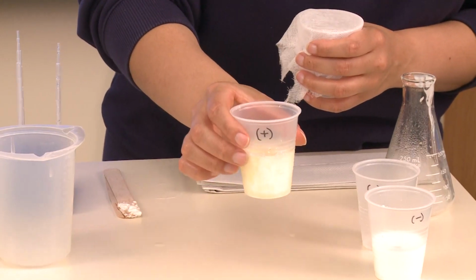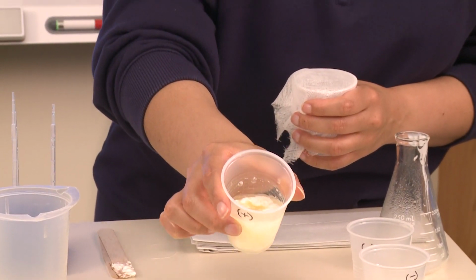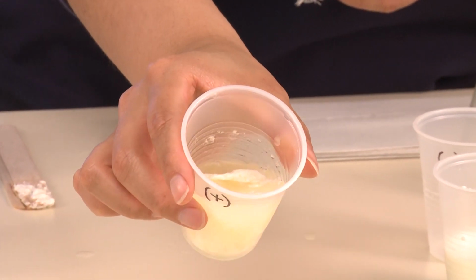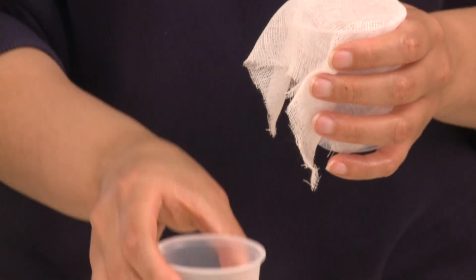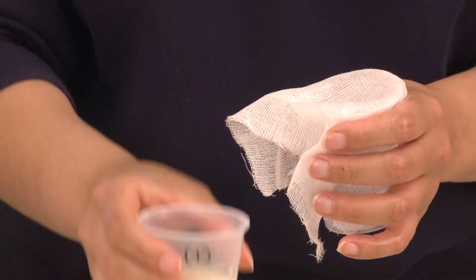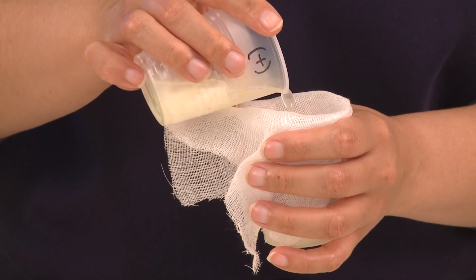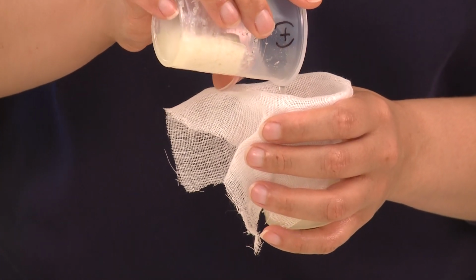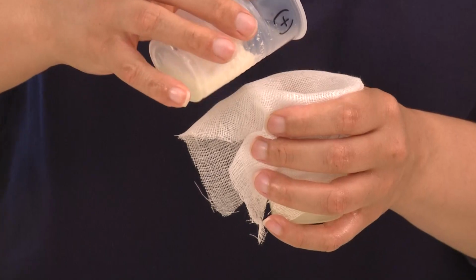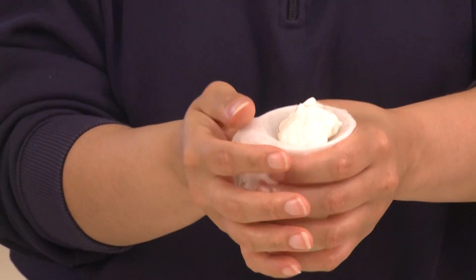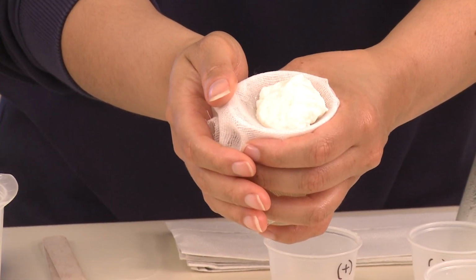Now I can already see the whey. Can you see? So I'm going to pour out the whey. It looks like I didn't even really need the cheesecloth in this case, but you see a huge chunk of cheese.